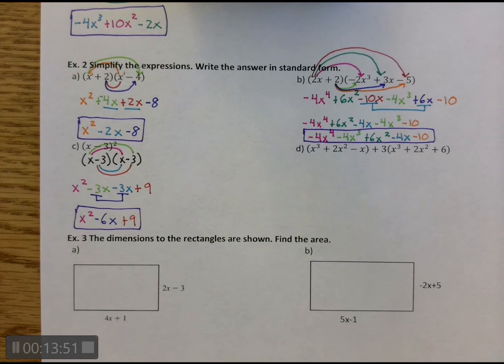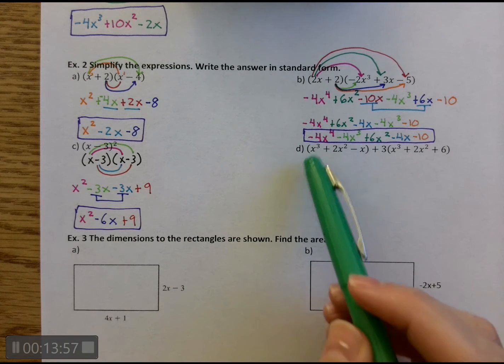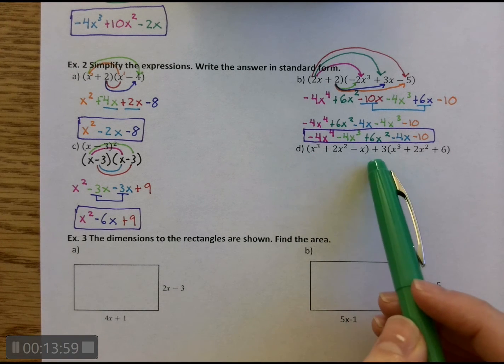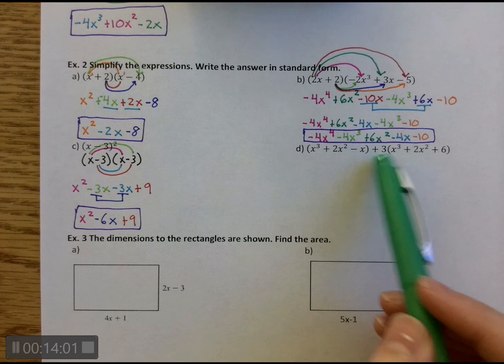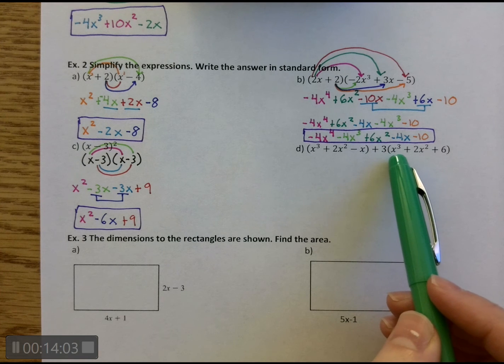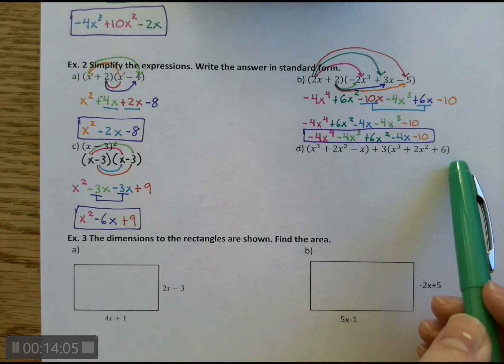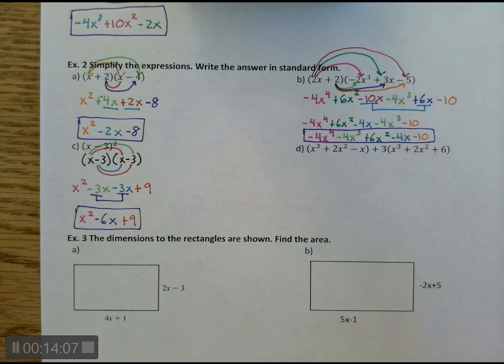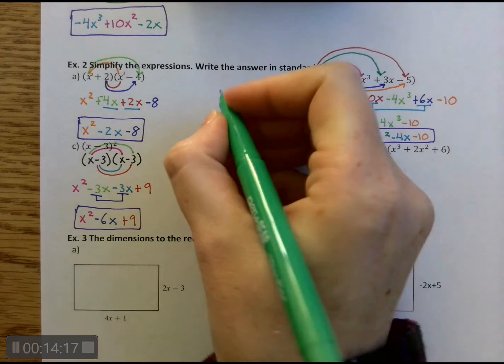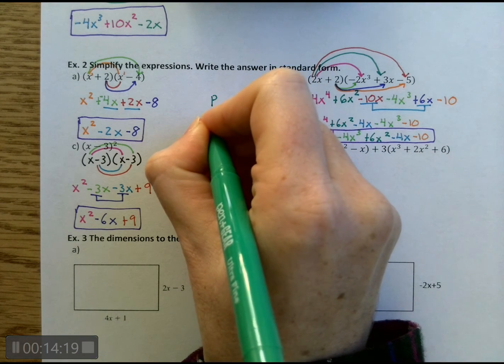So I just want you to look at it for a moment, and then I want you to notice something very important. We have our first parentheses, and then we have an addition sign, and then we have 3 multiplied by all of this, okay? So remember your order of operations. Let's see, PEMDAS is, I believe, what you guys have been using.